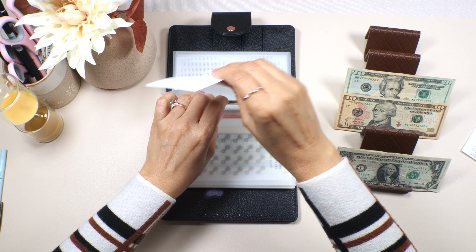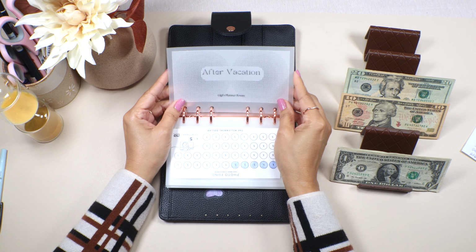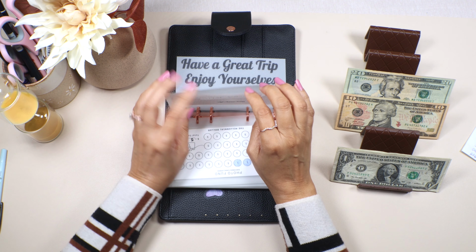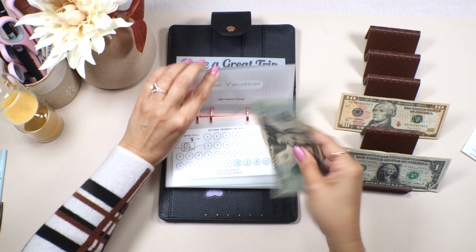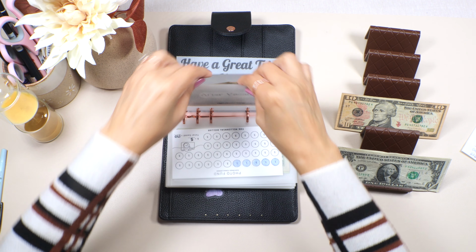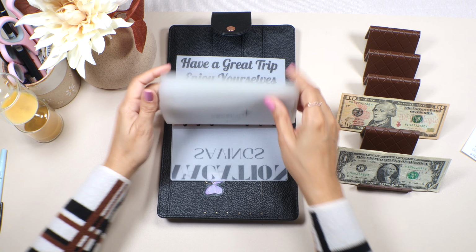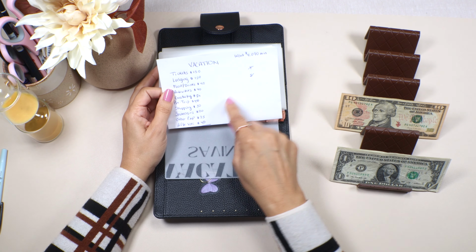Let me just put this one backwards so I can actually see it. And then our after vacation, we are adding $40 to this one. So 20 and 40, and this one does not have a tracker, and I don't need a tracker on this one either. So that's all the money that I was counting with when I did this breakdown.